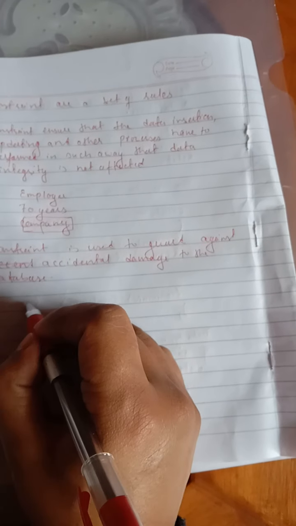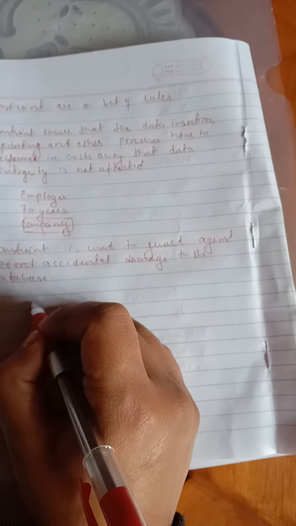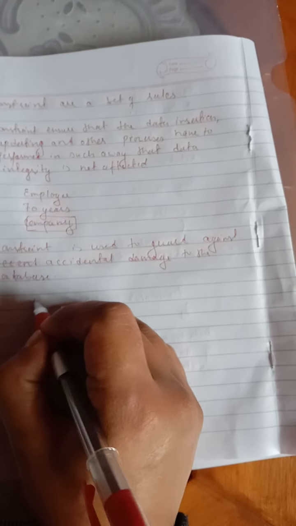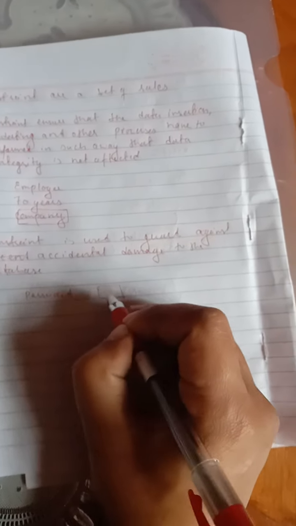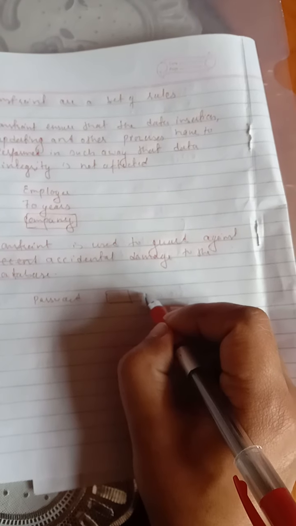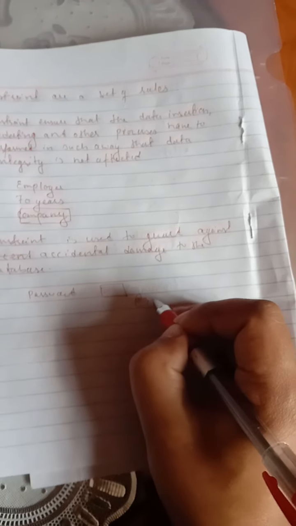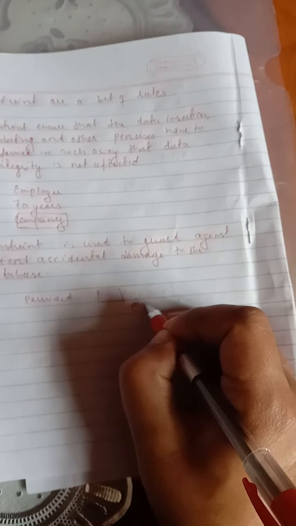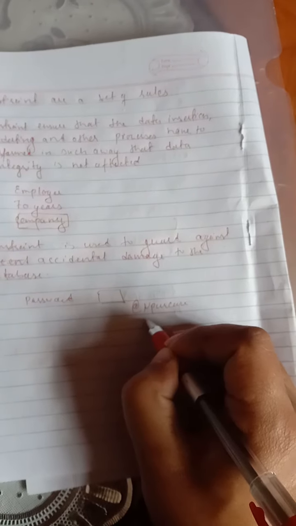Suppose we are creating an account. In that there is a password field. In this password we have to enter mixed characters like @, an uppercase letter, a lowercase letter.